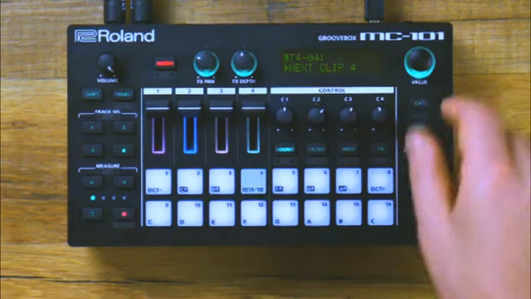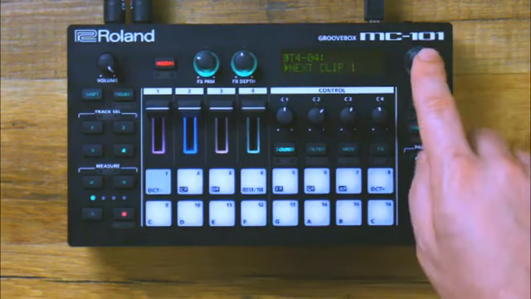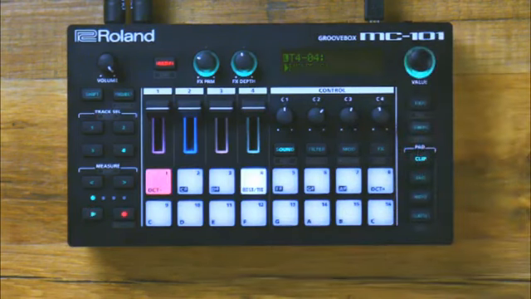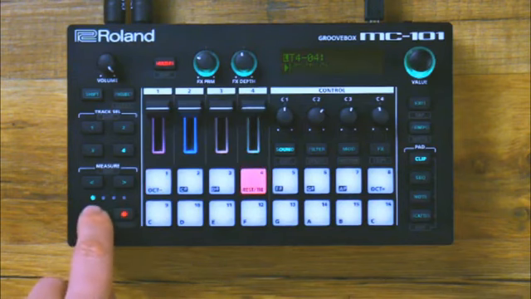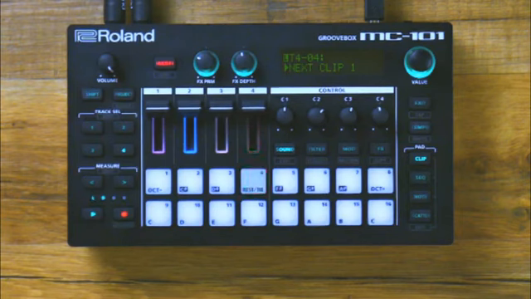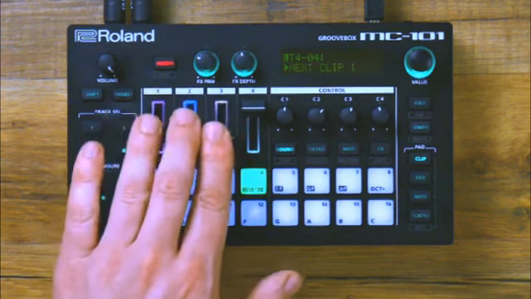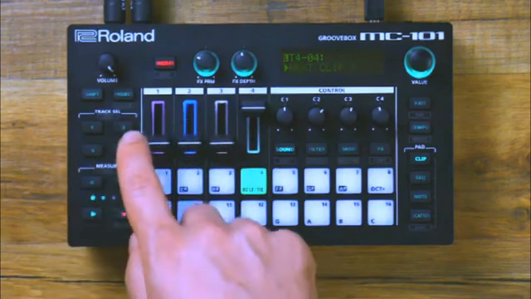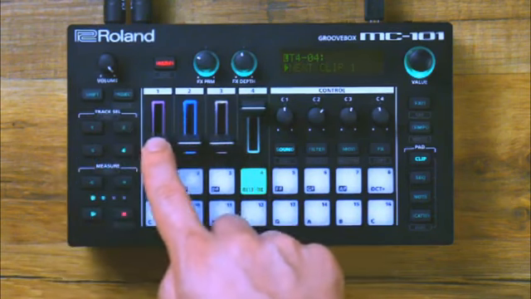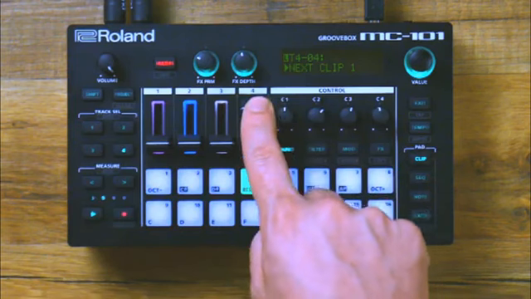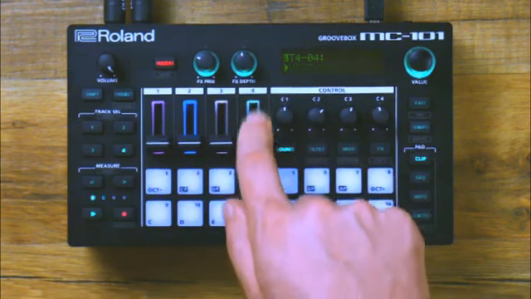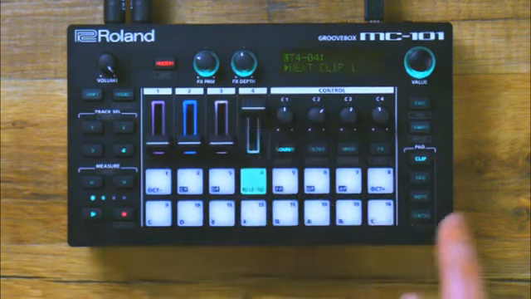I'll go back, select the clip that I want to record into, press record, and play the sequence. So now I've turned down the volume of the instruments that we're playing, and now I have that sample recorded onto the looper track of track 4.